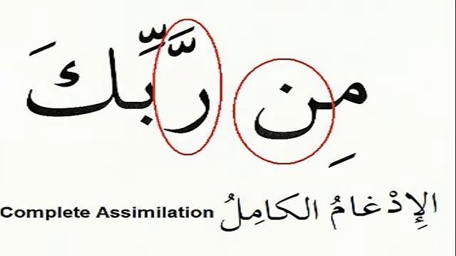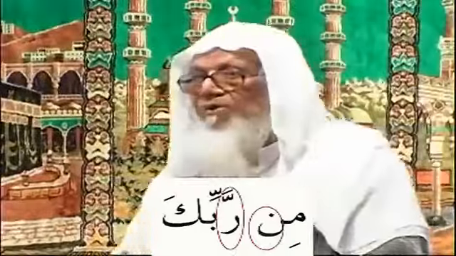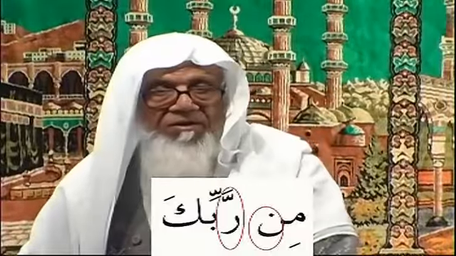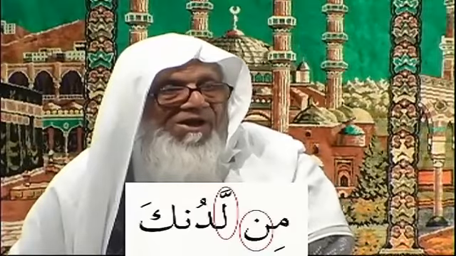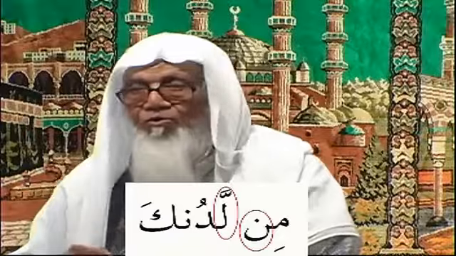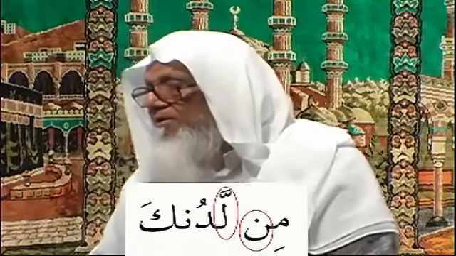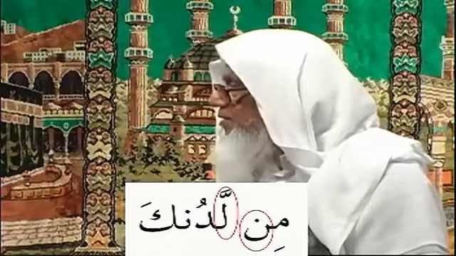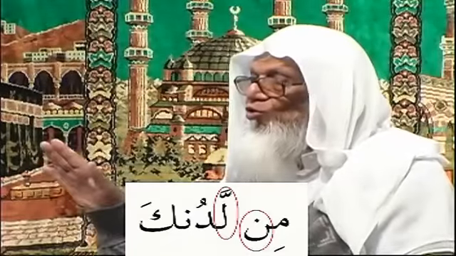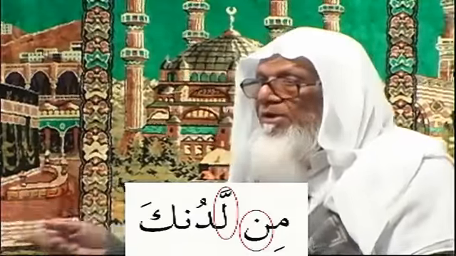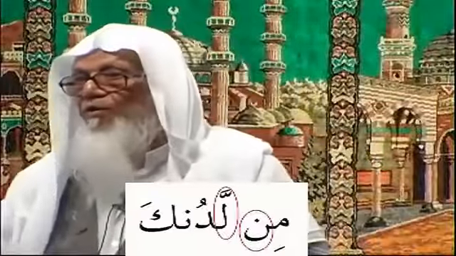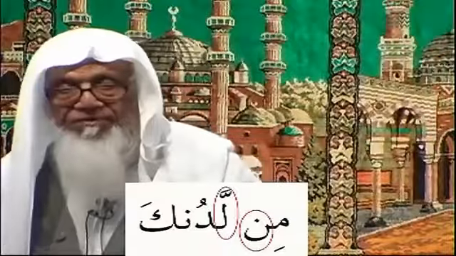So you don't pronounce min rabbika, you say mir rabbika. Mil ladunka, min ladun, mil ladun. Noon has no sukoon, and the first letter following it has a shadda.